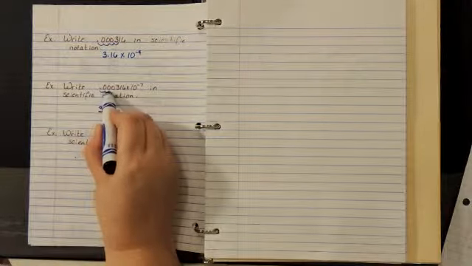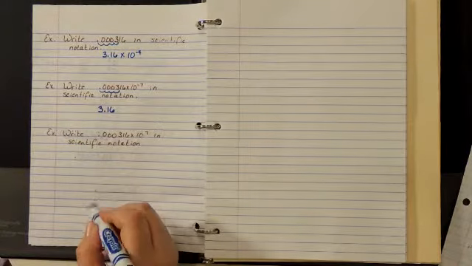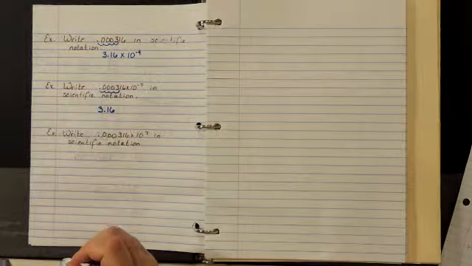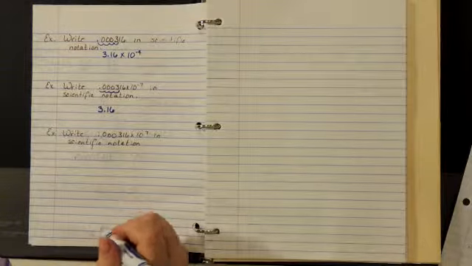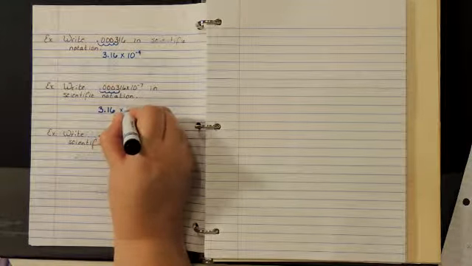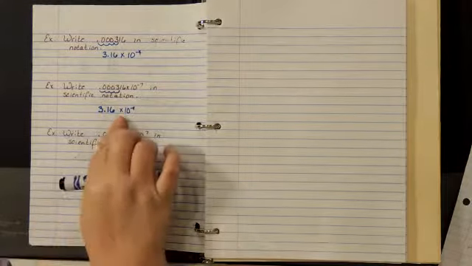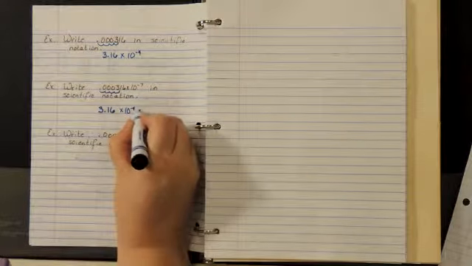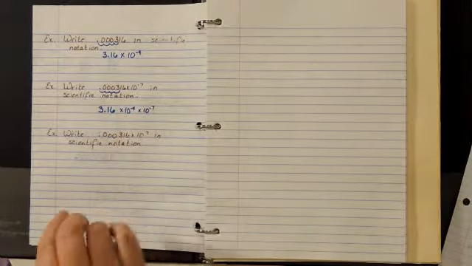That's moving it 1, 2, 3, 4 places. So this would be 3.16 times 10 to the -4. That's what we just did. But it was already times 10 to the -7.